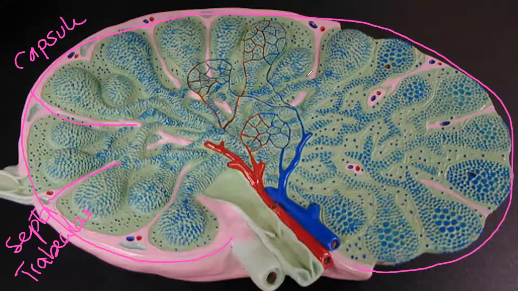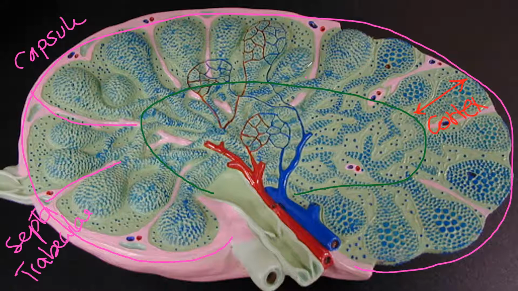These invaginations are short, and they penetrate the organ as you see in this picture. For the lymph node, we have two distinct regions. One region is located outside and one region is located in the center. The region which is located outside, the periphery, is called the cortex, and the region which is located in the center is called the medulla.